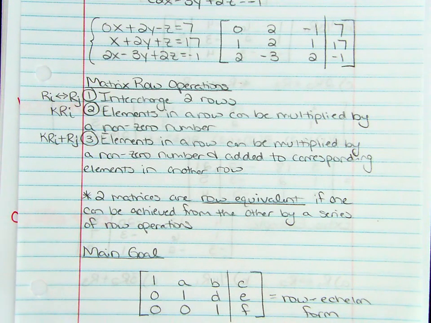The last row operation we're allowed to do is where we can multiply a row by a constant and then add that to another row. Elements in a row can be multiplied by a non-zero number, basically like operation number 2, and then added to the corresponding elements in another row.